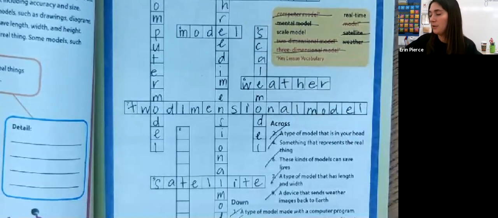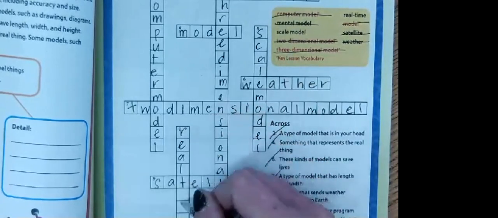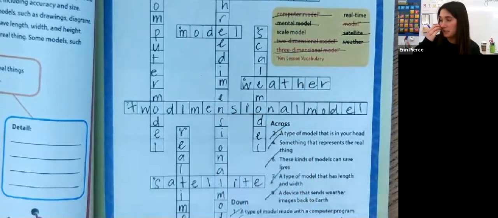Carter, what is 8? I know you wanted to do 8. Real time. Real time. It's got to fit in the boxes.